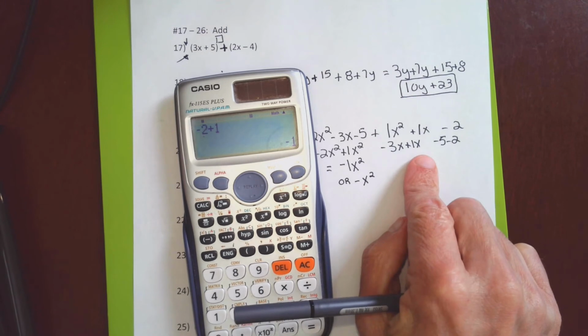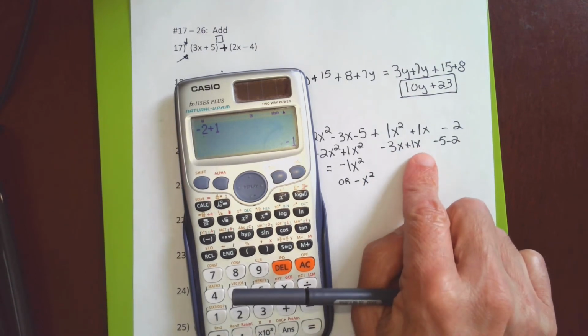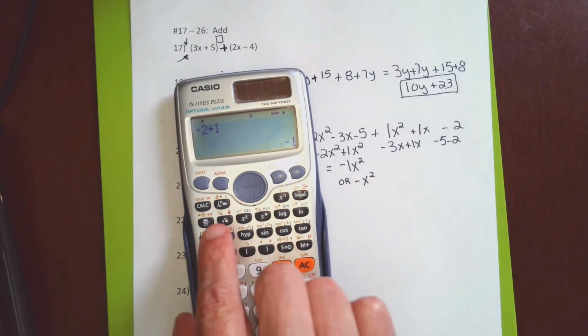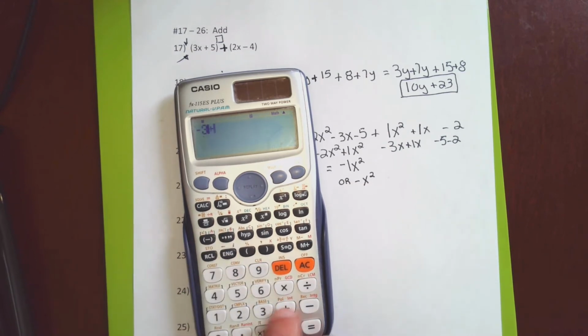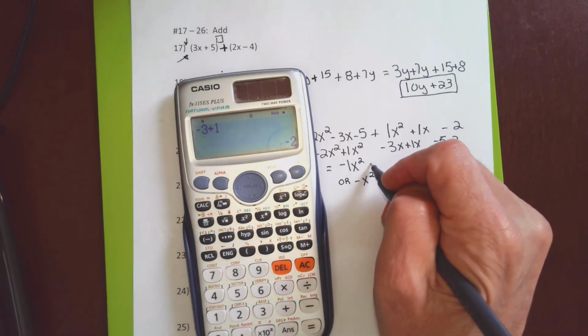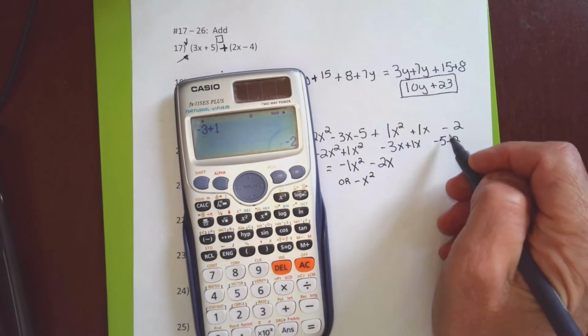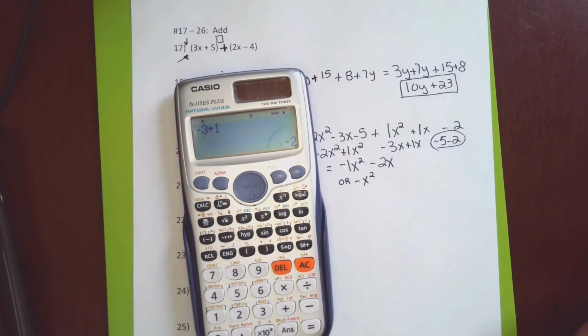And then the minus 3x and positive 1x: if the numbers in front of the variables have opposite signs, you wind up subtracting and taking the sign of the larger. This is really 1 minus 3, which is negative 2. On my calculator, if I can't do that in my head, minus 3 plus 1. For the x terms, it's going to give me minus 2 with the x. And then the constants at the end here, they're both negative. If that's the case, I'm going to add them and keep them negative.